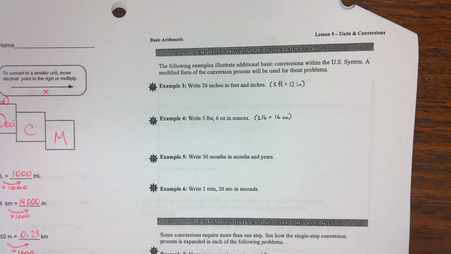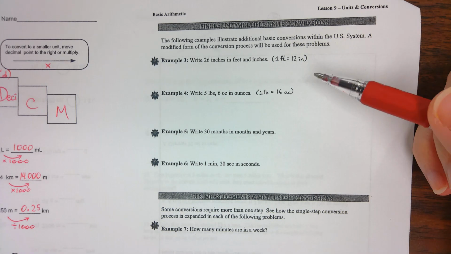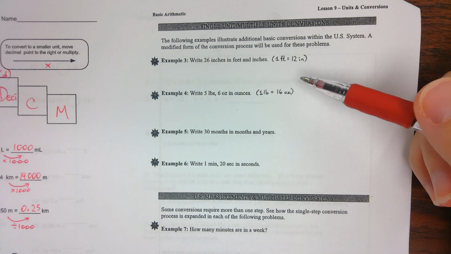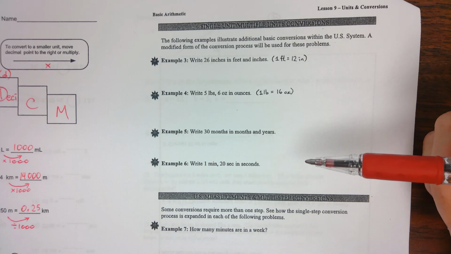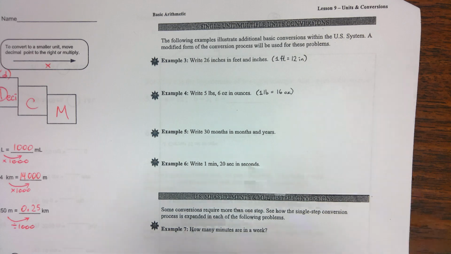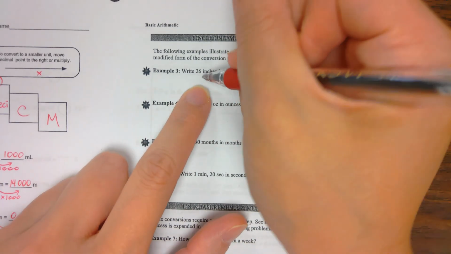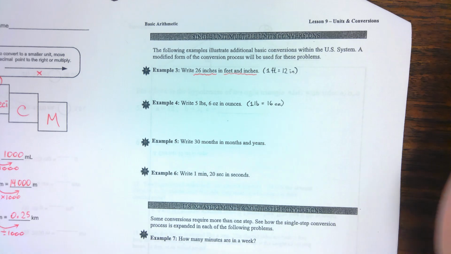Okay. Good. So now these ones right here, you're not really looking at that conversion chart. You're thinking logically. I do want to make sure we go over these ones because a lot of time you're so focused on the steps and the conversion rates, and then you forget about just thinking logically. So you want to change 26 inch to feet and inches.